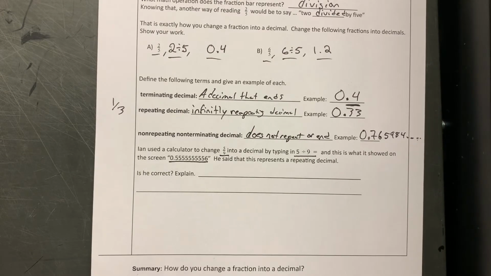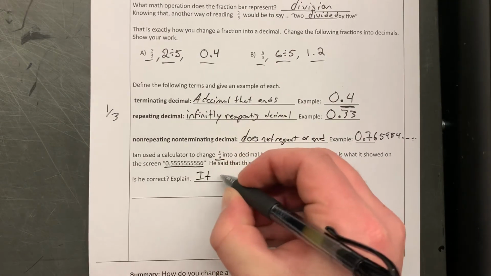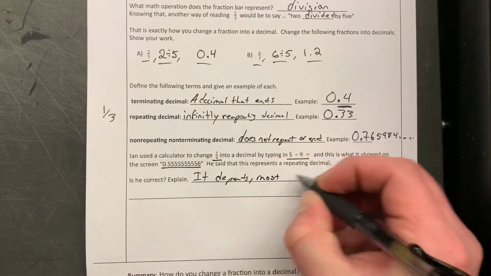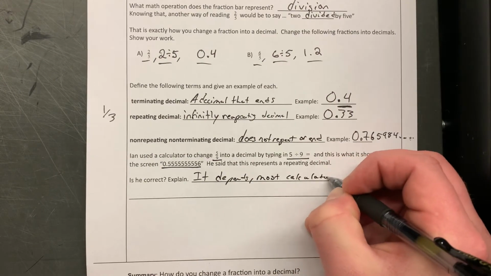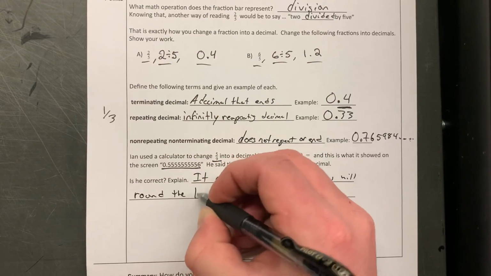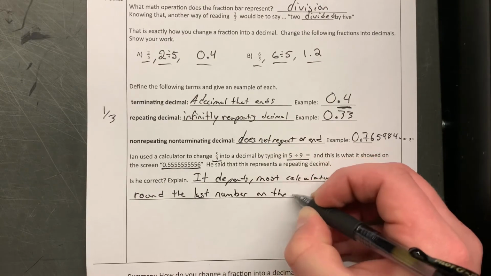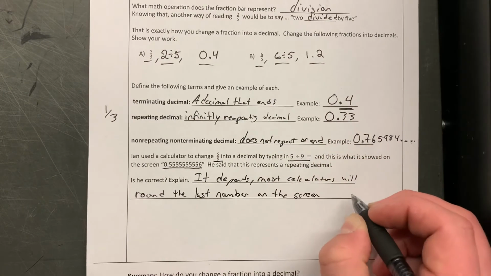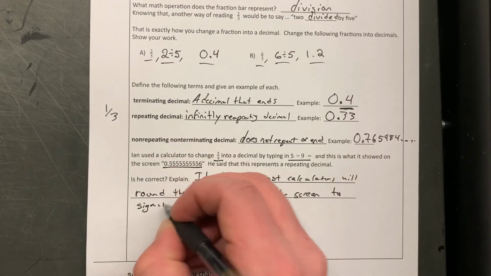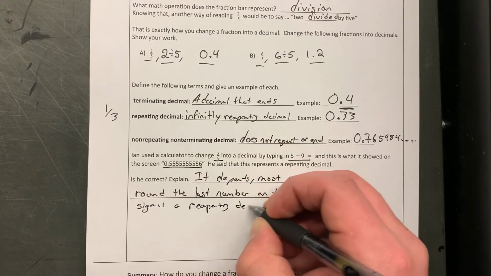So we're going to say that it depends. We're going to say that most calculators on the screen to signal a repeating decimal.